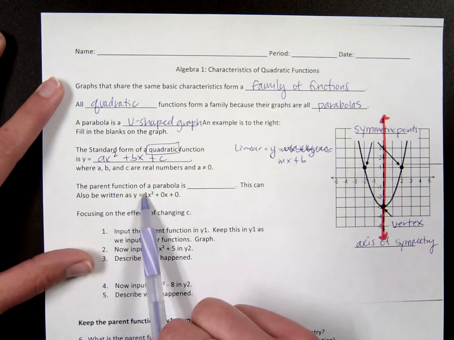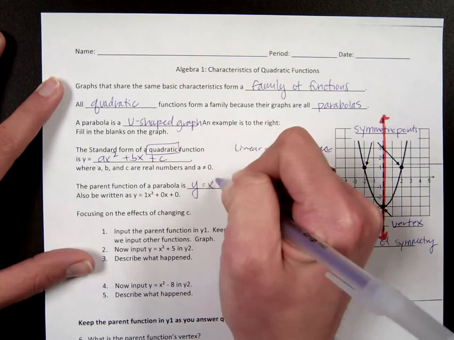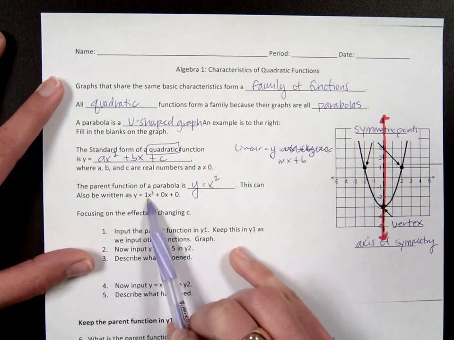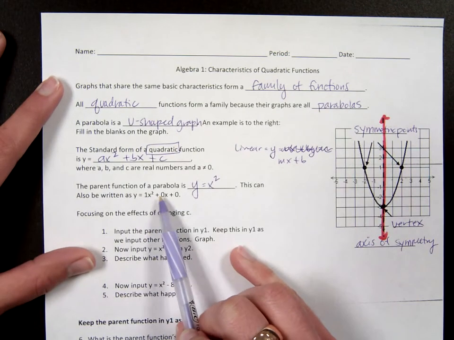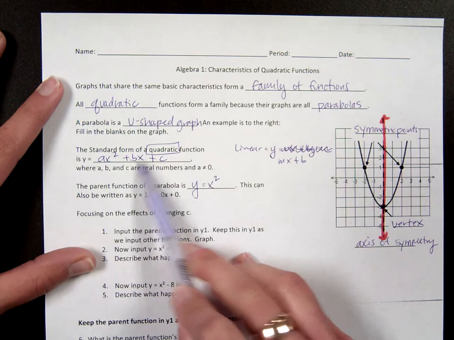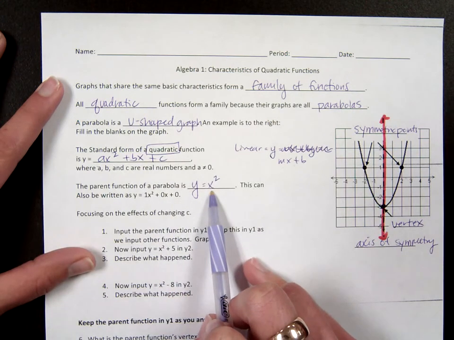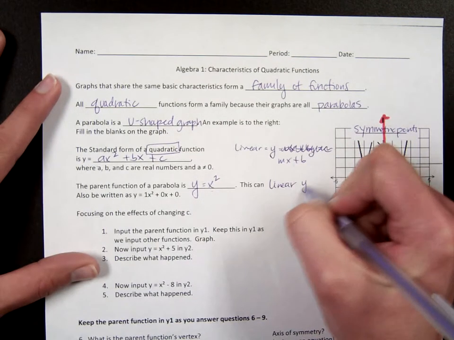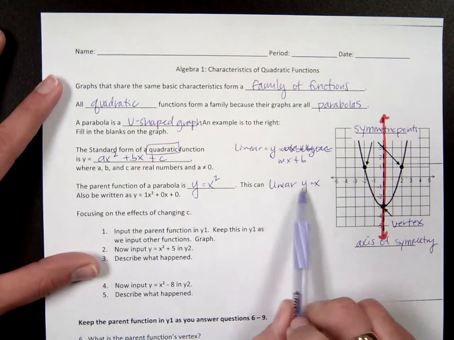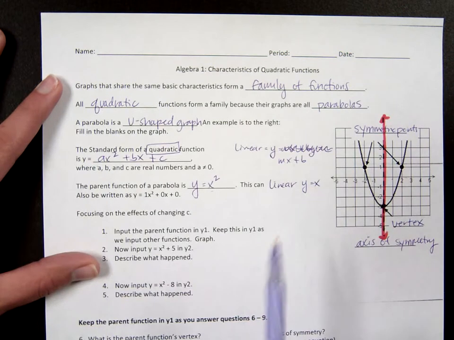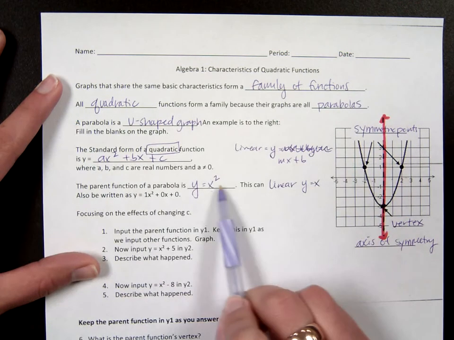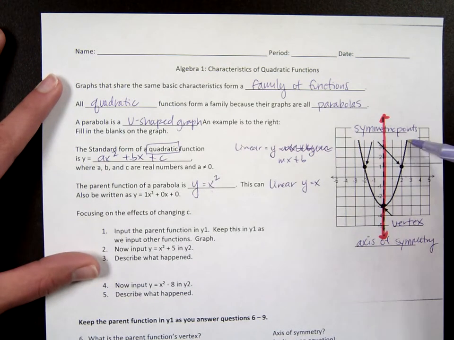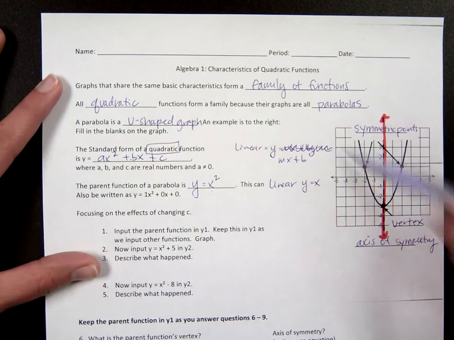Okay, the parent function of a parabola, just y equals x squared. Okay, in other words, there's just a 1 in front of the x squared, and then a 0 in front of the x, and a 0 for the c. Okay, which just comes down to this. Remember, for a linear function, it's y equals x. Okay, so the only difference between a parent function for a linear is this little squared right here. The squared makes the U shape. Okay, the x, just an x by itself, would make just a straight line.